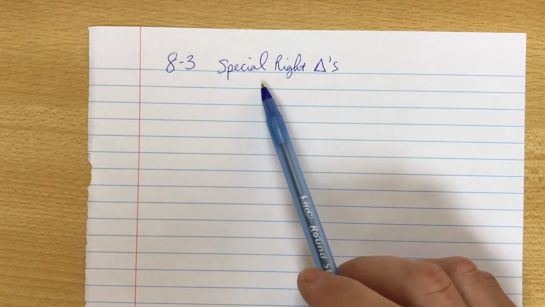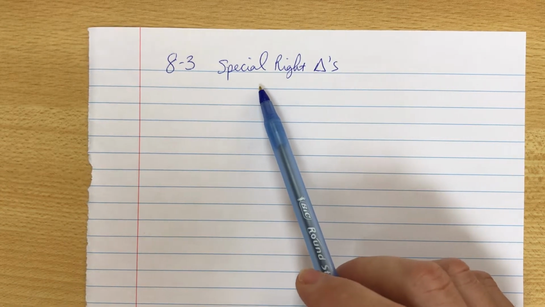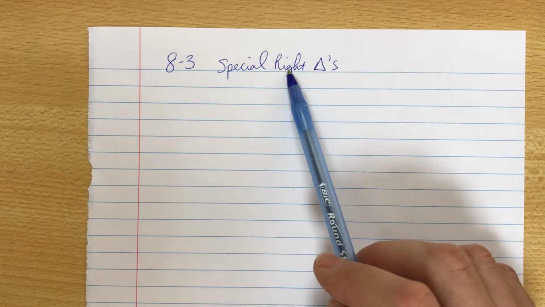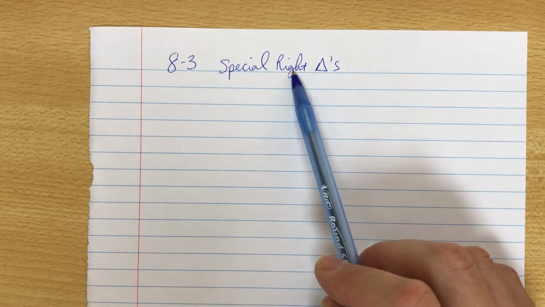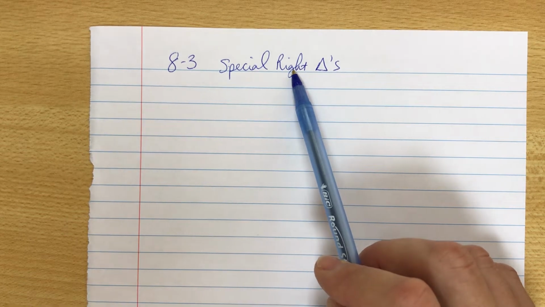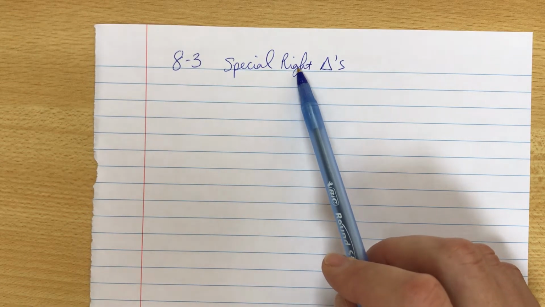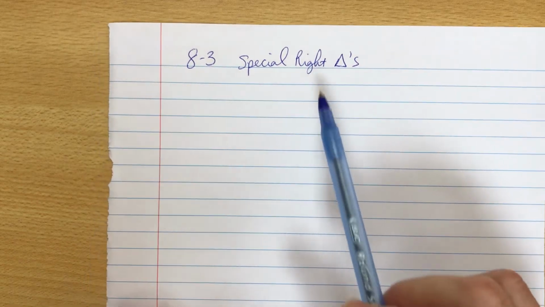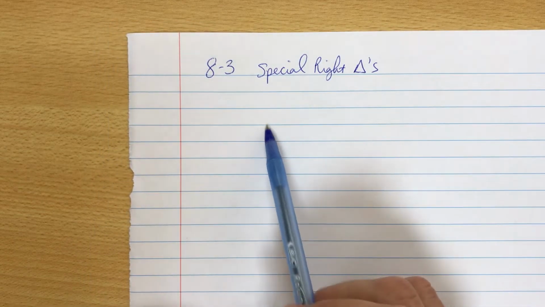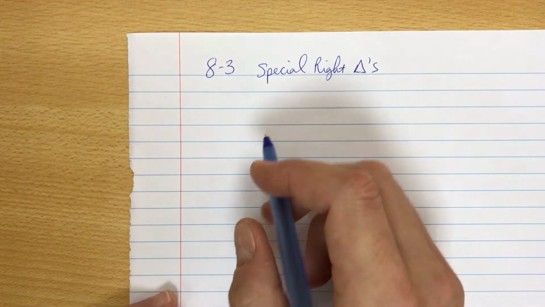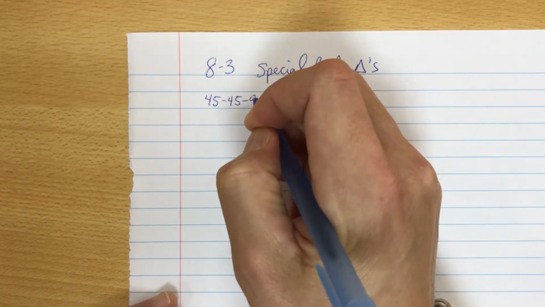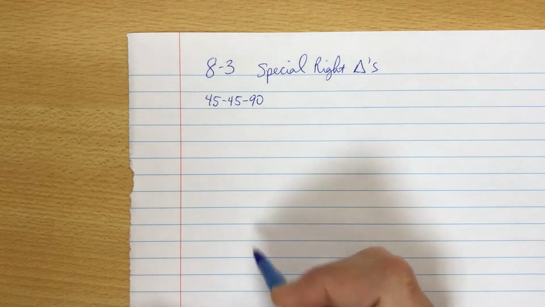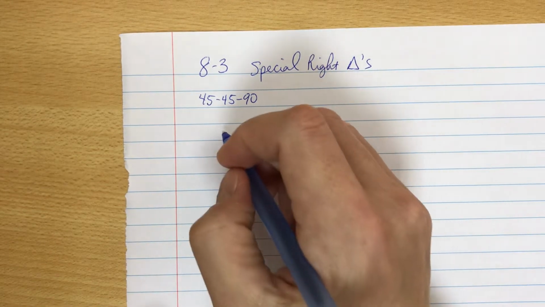As mathematicians, we are constantly looking for patterns. And what happens is that when you have certain types of right triangles, there are patterns that show up that allow us to find values faster than using the Pythagorean theorem. There are two types of special right triangles that we're going to look at. The first one is called a 45-45-90 right triangle.